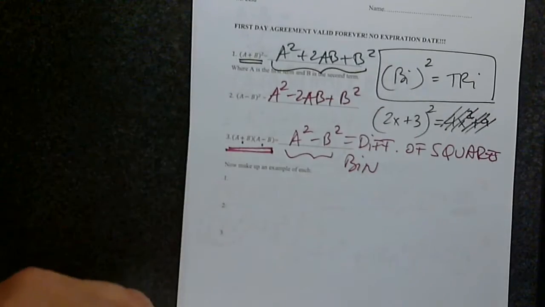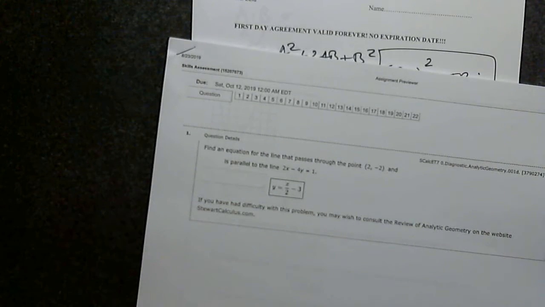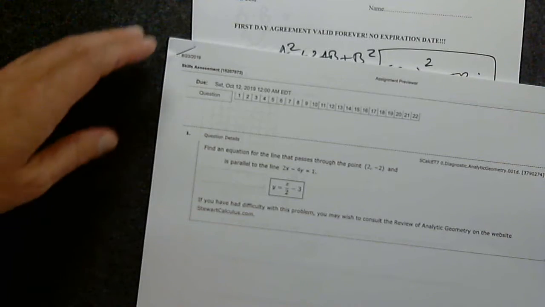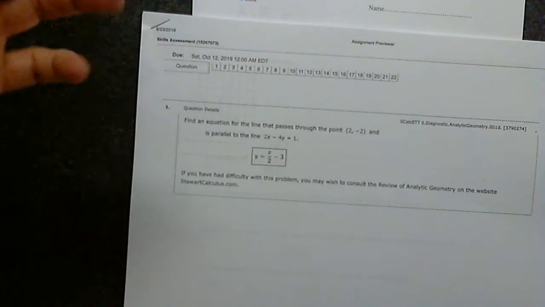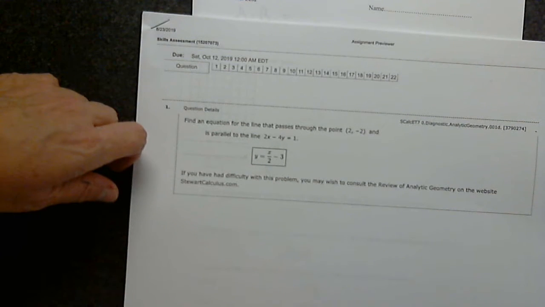Now, I don't want to bore you with this. You can say skip this if you remember it and we don't have to go through it. So let's read the first question. I didn't mean to print with the answers, but it just printed with the answers. I have no idea. This is the first time I really printed out something from WebAssign like that.